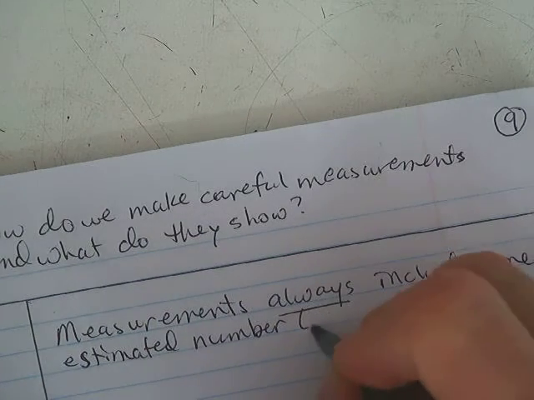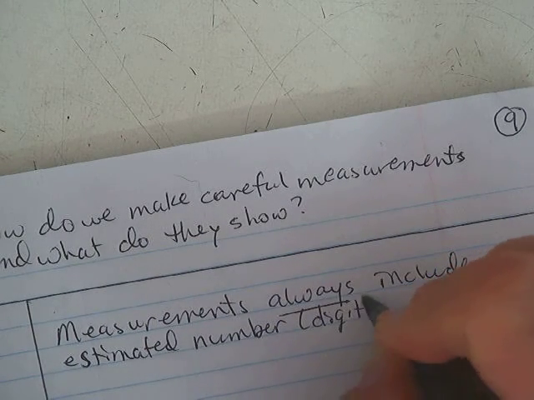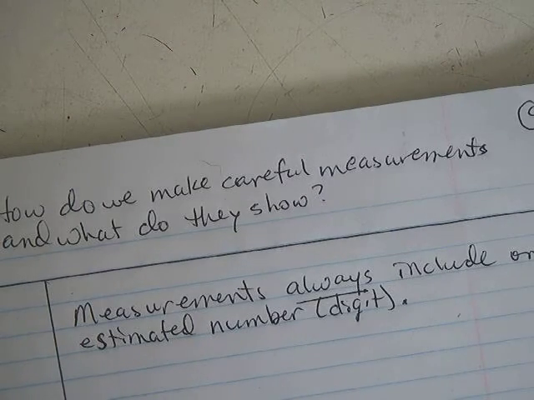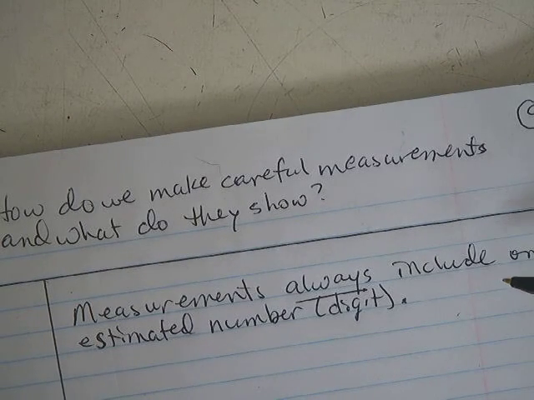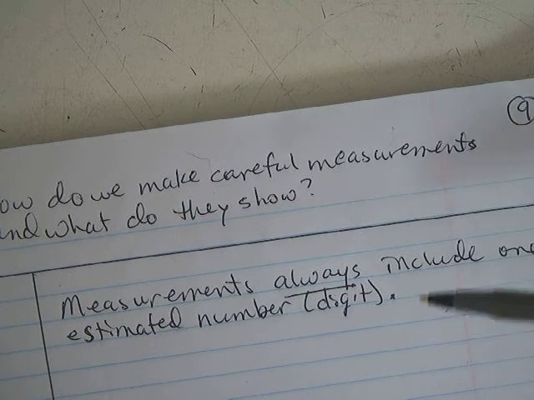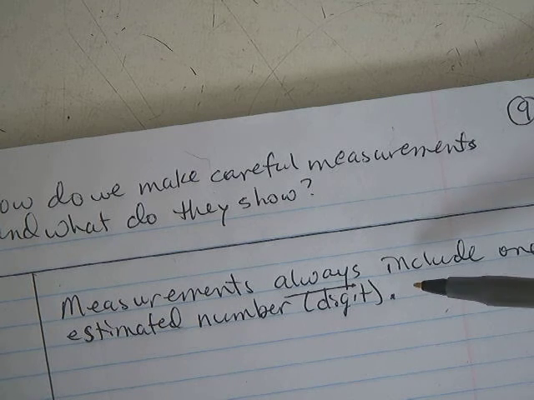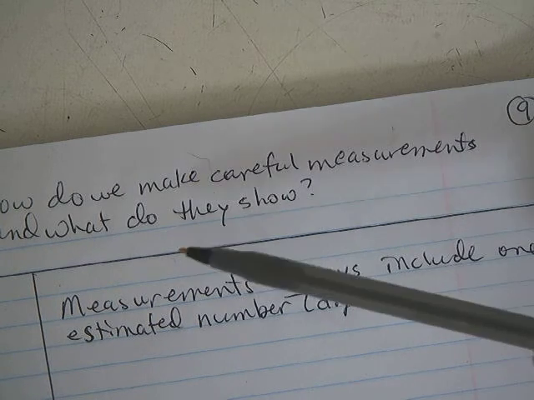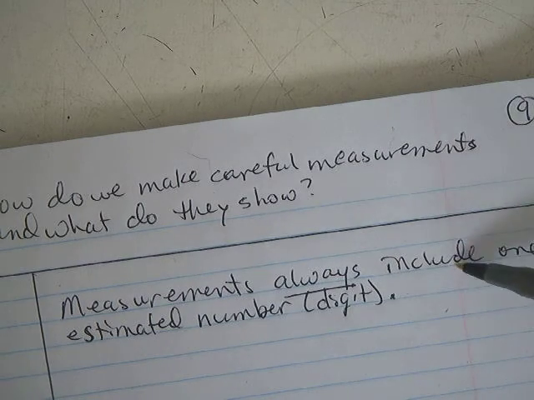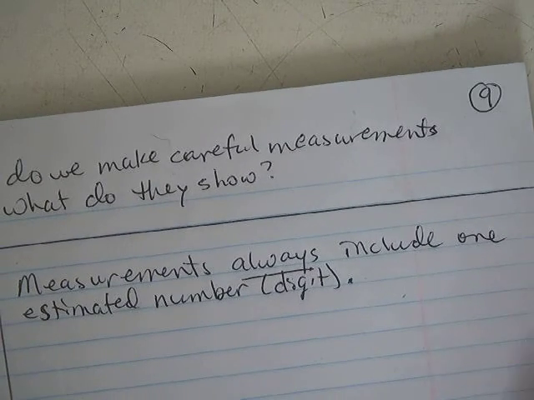We talked about those the other day, the digits 0 through 9. So it's usually on the very farthest right, no matter if it's before or after the decimal. That last number is almost always estimated. It will count when we talk about significant figures. So significant figures for measurements include all of those numbers you absolutely positively know, plus this one estimated number that is at the end.